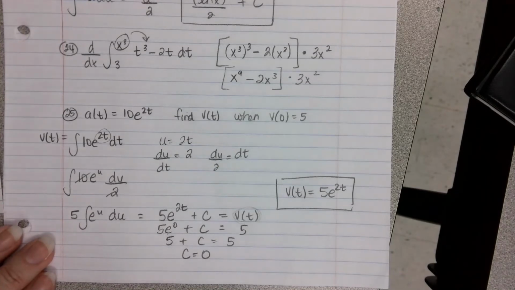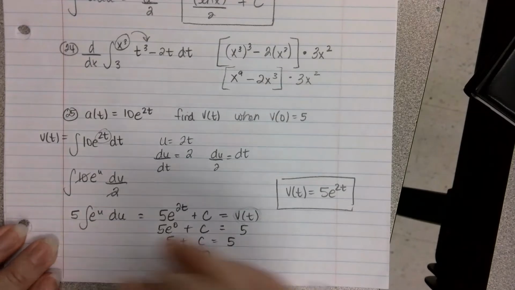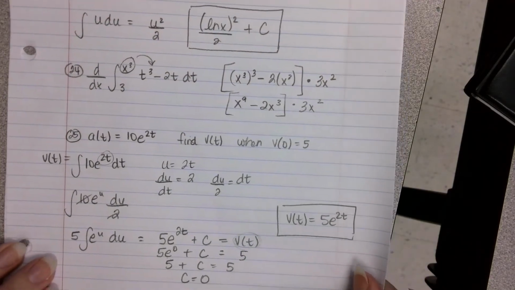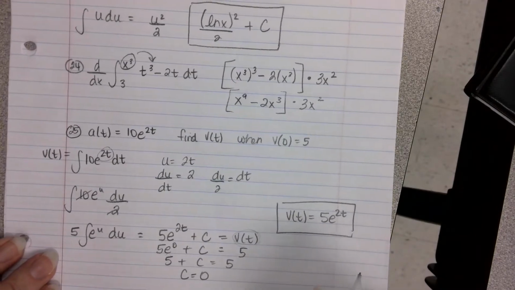So, moving on to the next one. Part B of this same problem says, during the period when the time increases from 5 to 15, how far does the particle travel? Displacement. So that means that we don't care about whether something's positive or negative, we just want displacement. So what we're doing is we want to find how far it travels.